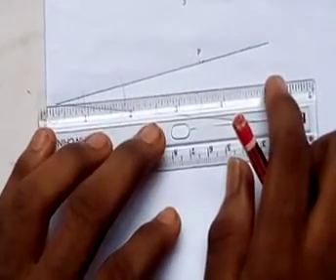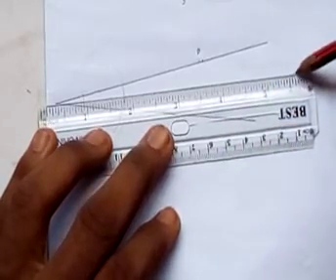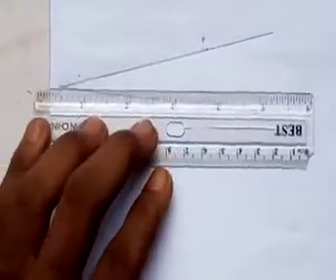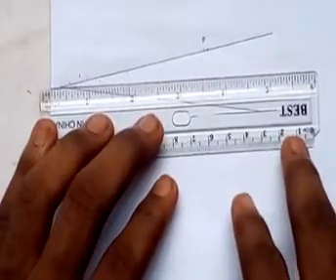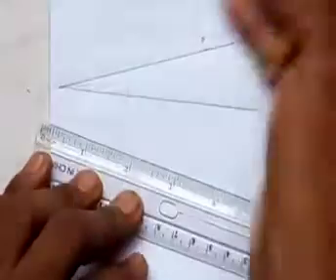This should be the center of the bisector. I guess that's not the center. Sorry, I have the center here. Yes, there we go.